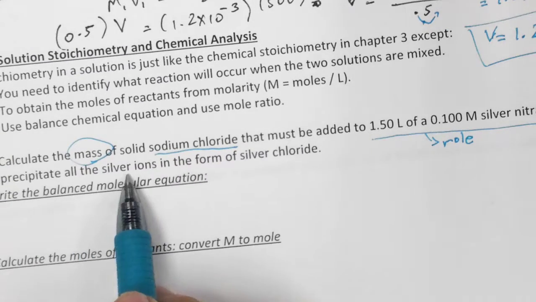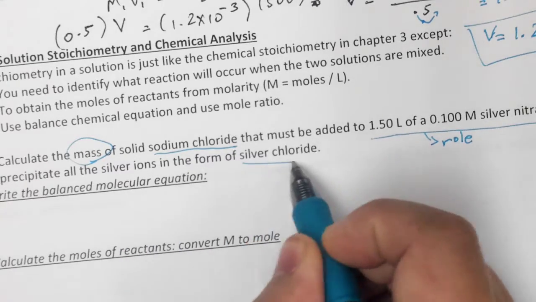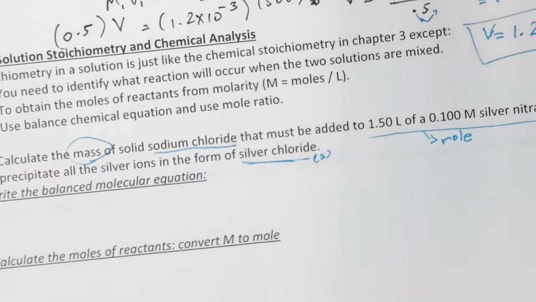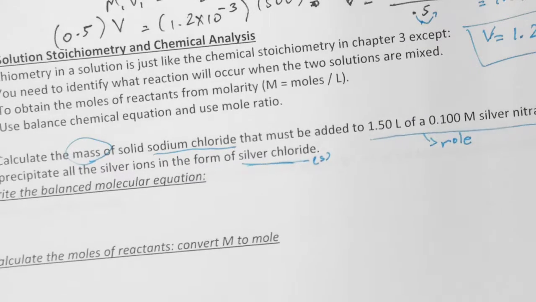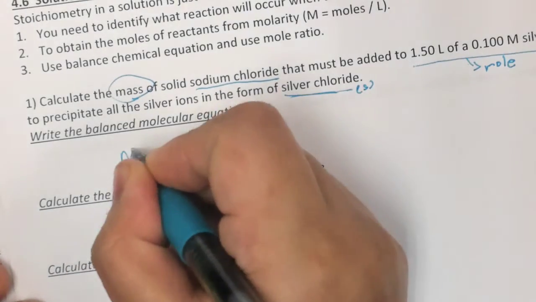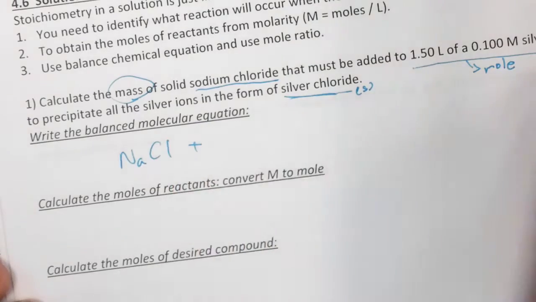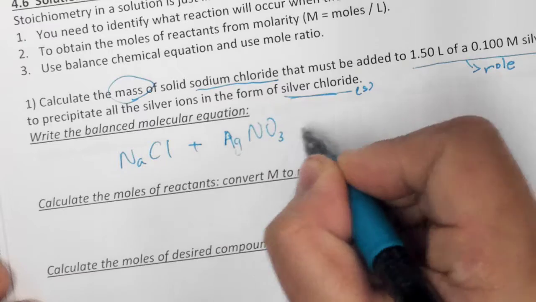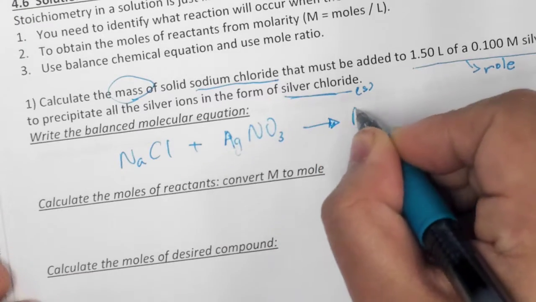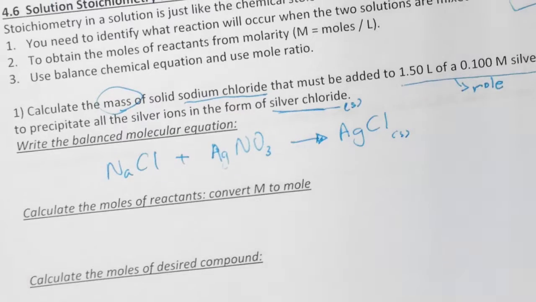To precipitate all the silver ion in the form of silver chloride. So this is gonna be your solid, your precipitate. Okay. So I should be able to write out what is happening here. So we're gonna say NaCl, right? You're gonna react with the silver nitrate, AgNO3. We know one of them, AgCl. That's gonna be the precipitate. That's our solid. You don't necessarily have to write it. I'm just writing it so that we know.